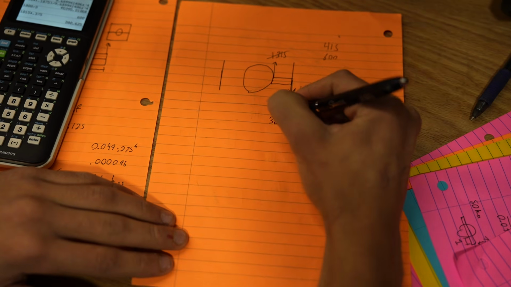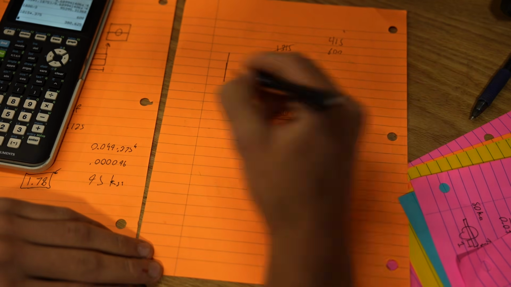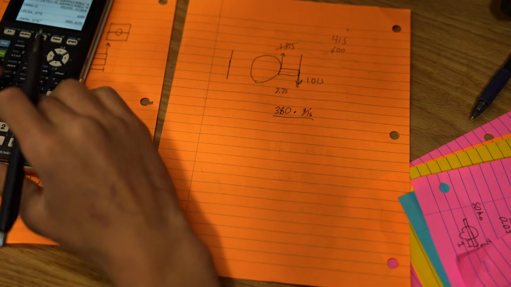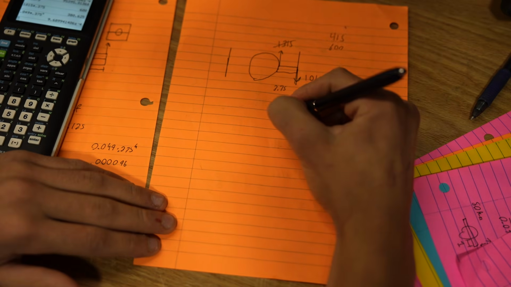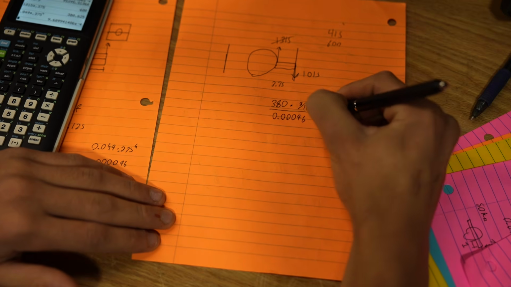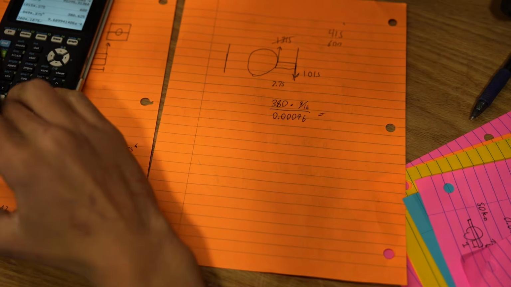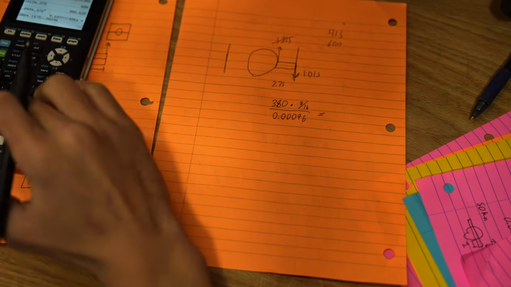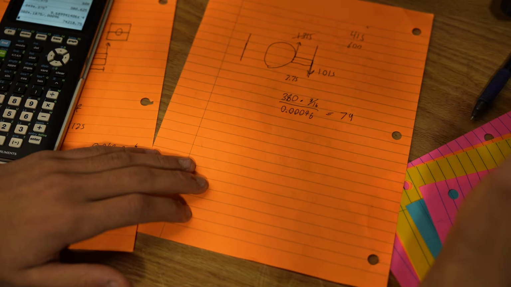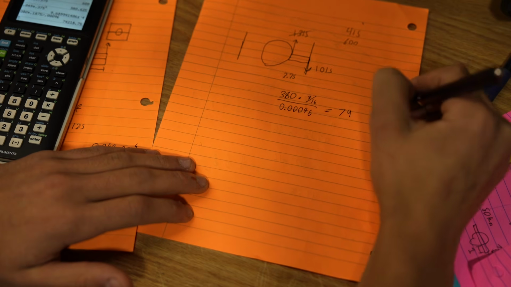So we're going to get 380 times 3/16, divided by 0.9, divided by 0.00096, equals 74. That's our bending.